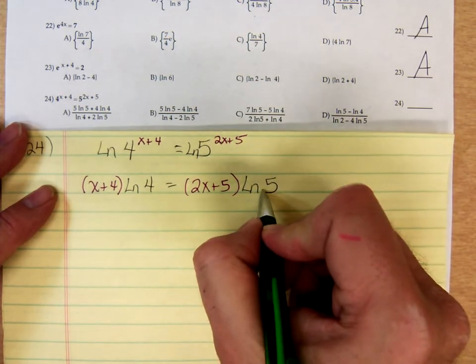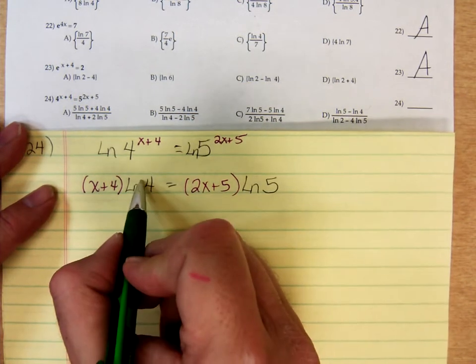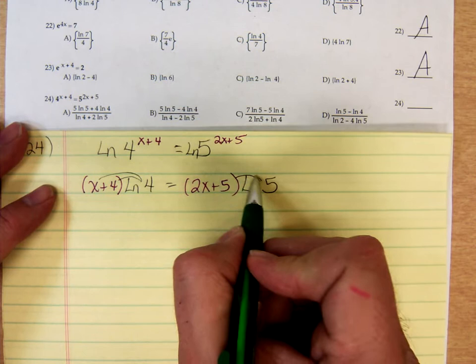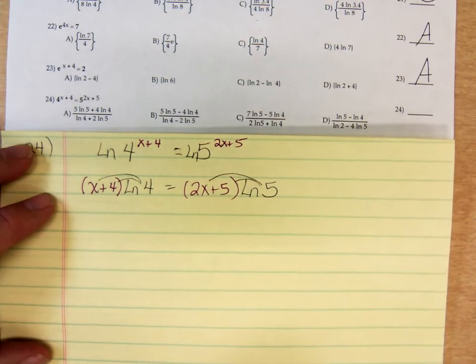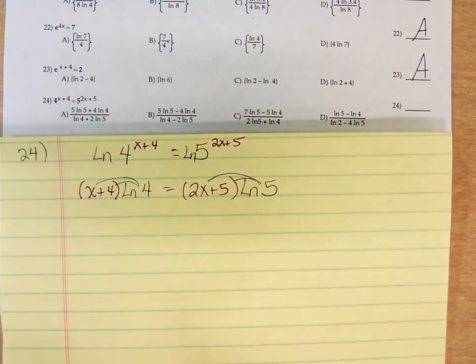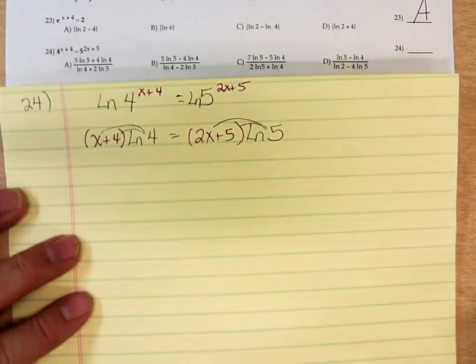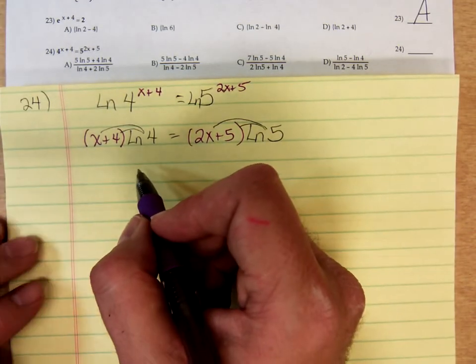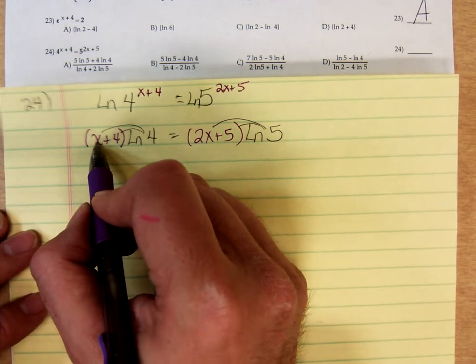Now let's try to solve for x. This is where it gets a little messy. You're going to distribute the ln 4 and the ln 5. But you're not actually going to multiply any 4s together or get 16. All you're going to do is treat it as if you were just distributing a variable.